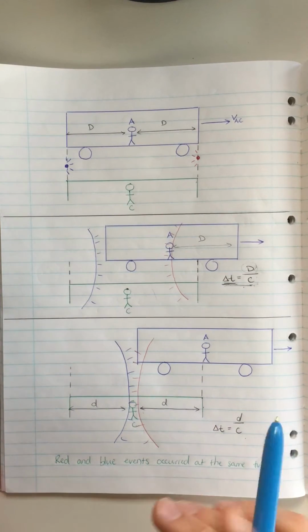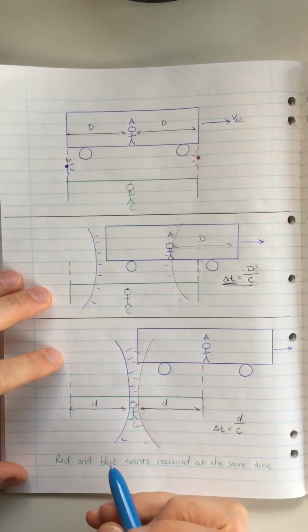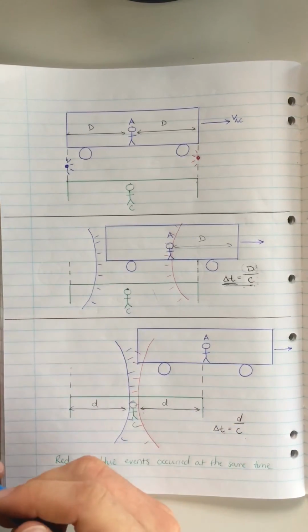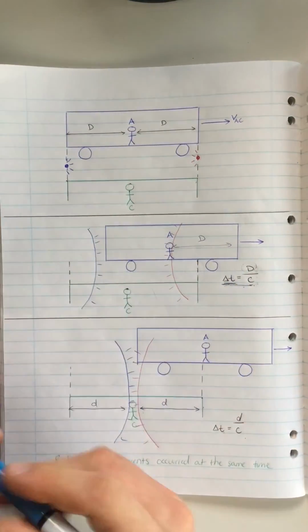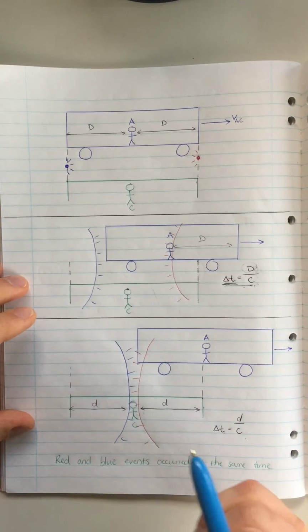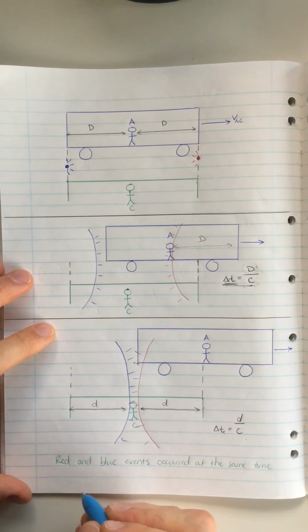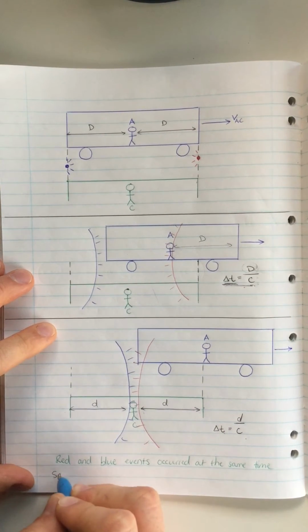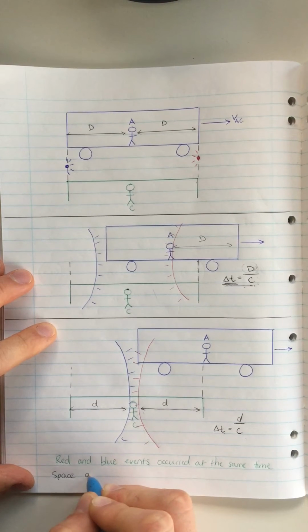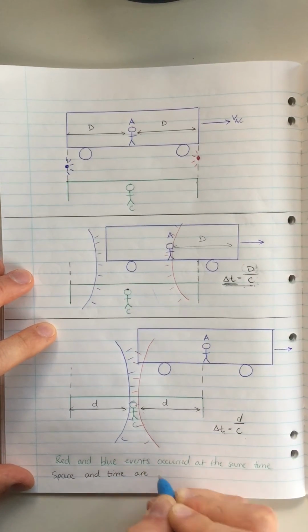So the final thing that I want to say about this is, as you can see, our times are varying based on motion. So that is based on our movement through space. And this is where the idea of space and time being connected comes from.